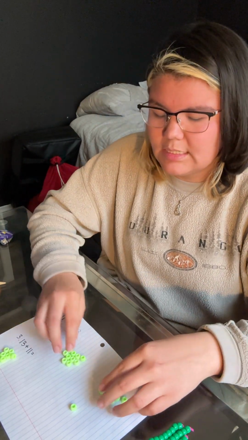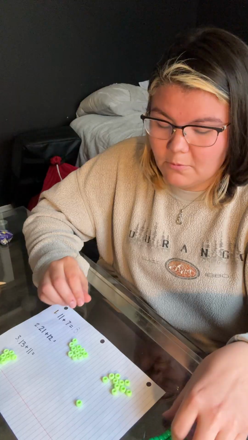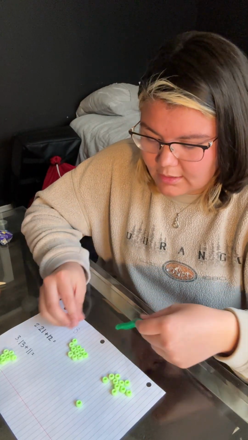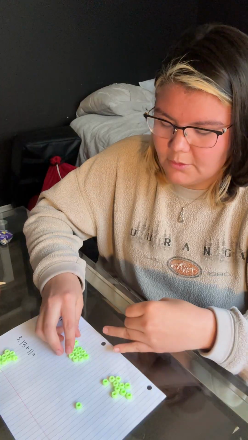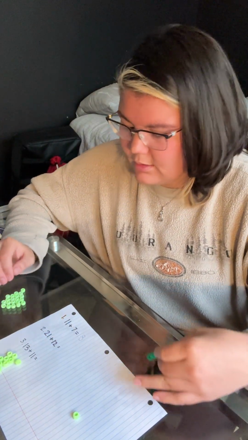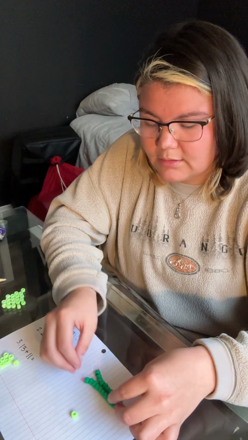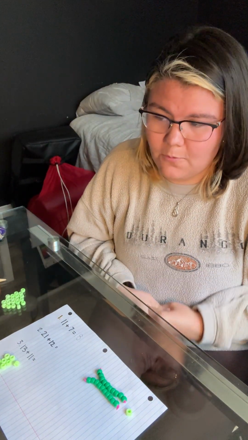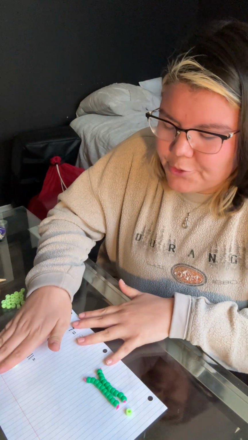Perfect. So since these are groups of 10, can we use our tens manipulatives to represent all of these ones? Very good. So we'll go ahead and move these ones to our side and replace them with our 2 tens. So now this shows 21 beads. So what about our group of 12?